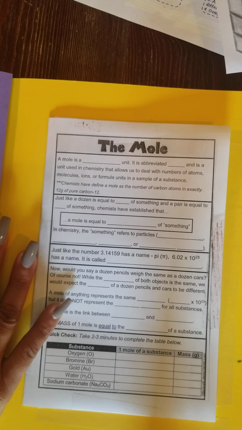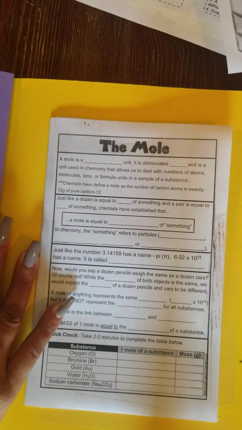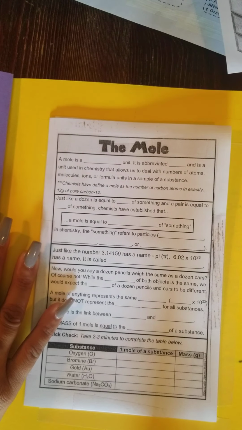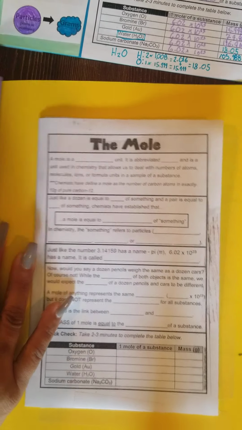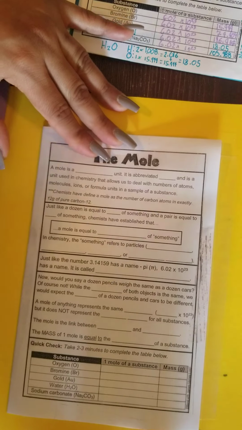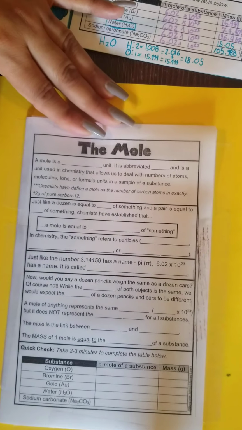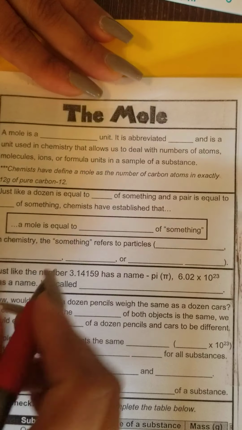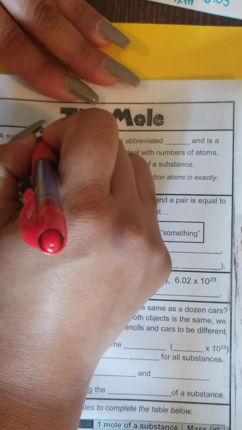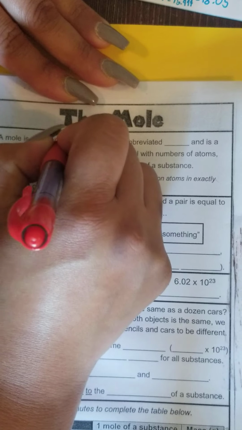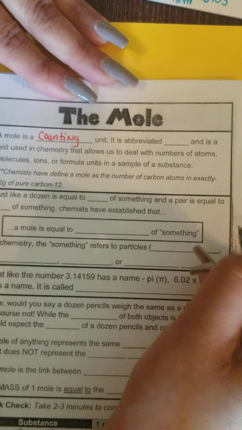So on page 6, let me find my mole worksheet. A mole. Let's zoom in a little bit. Here we go. A mole is a counting unit.